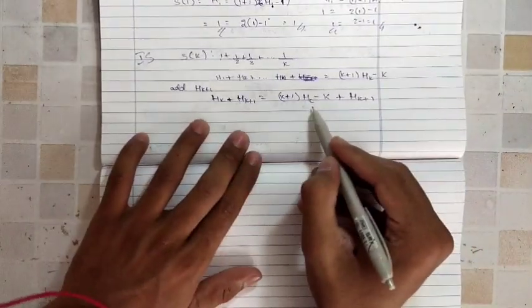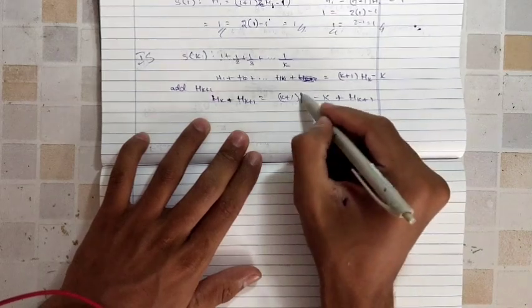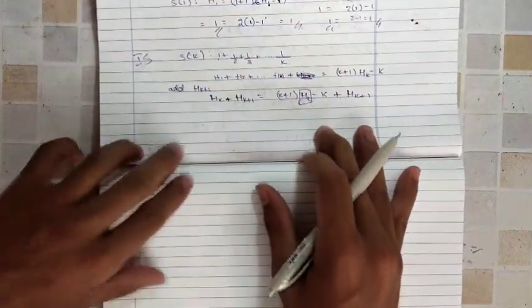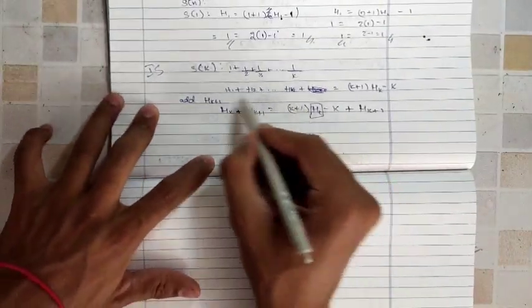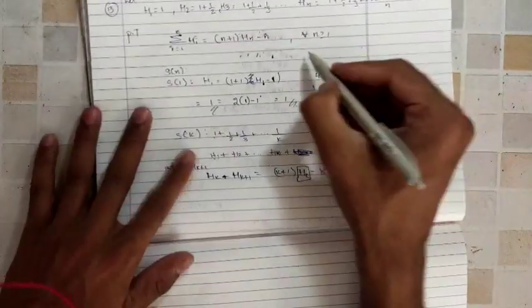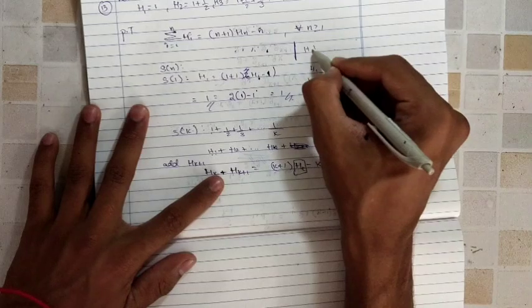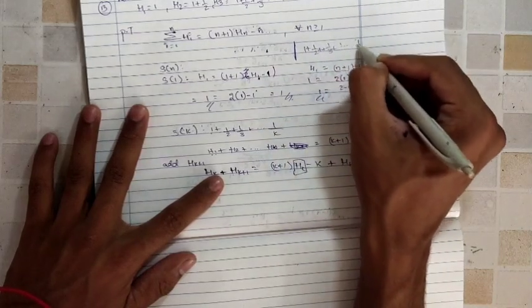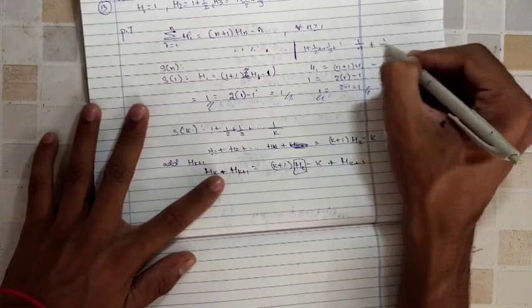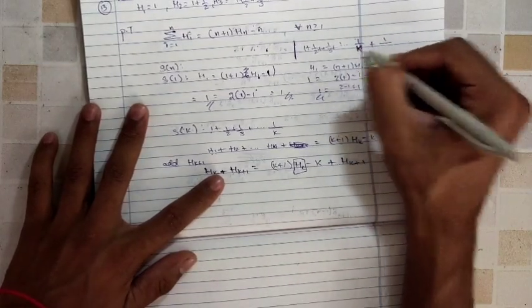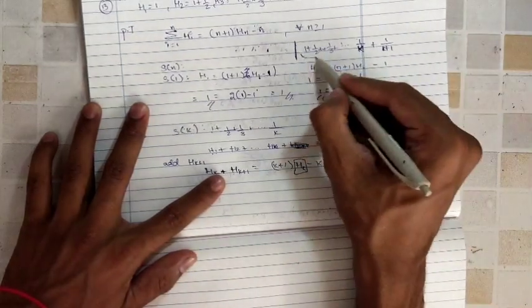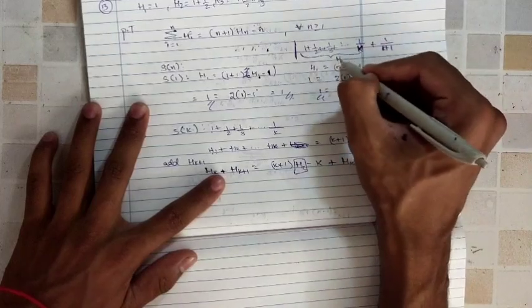Before writing any common term, see here: this one term is h of k. Let me write it and show you. I have 1 plus 1 by 2 plus 1 by 3 and so on up to 1 by k plus 1 by k plus 1. Now see here, till here it is h of k, right?